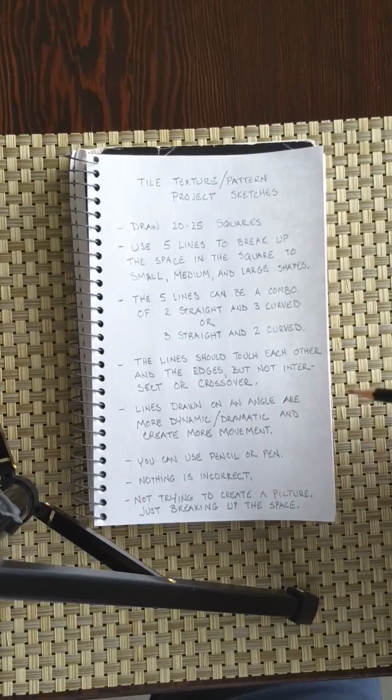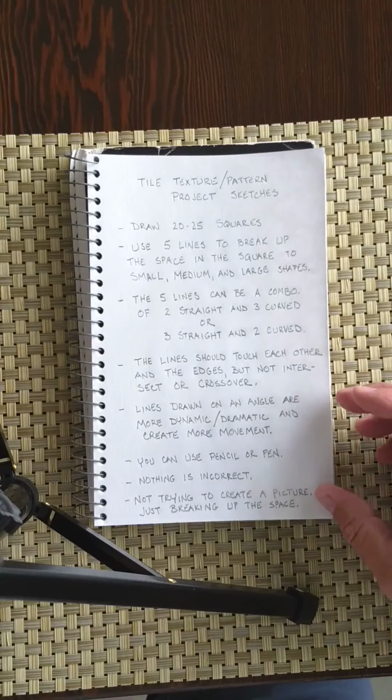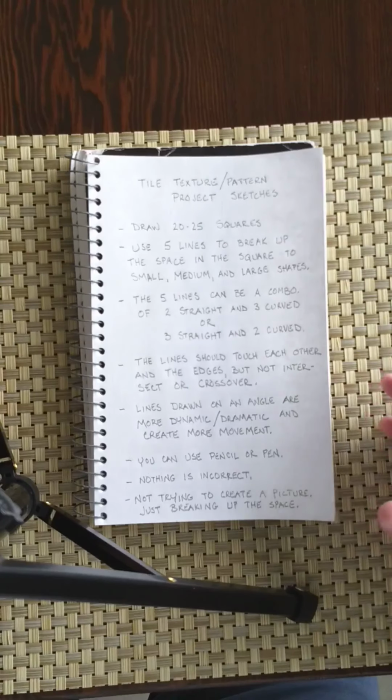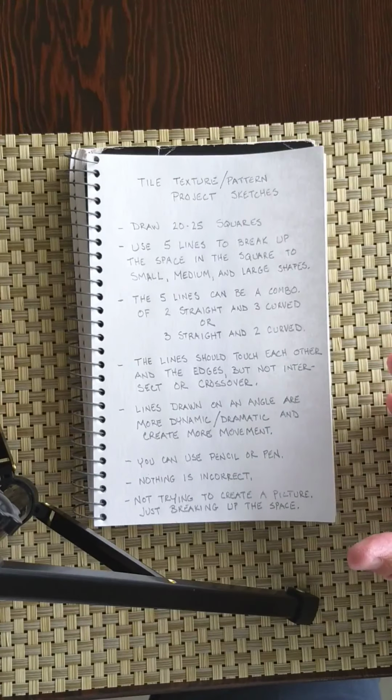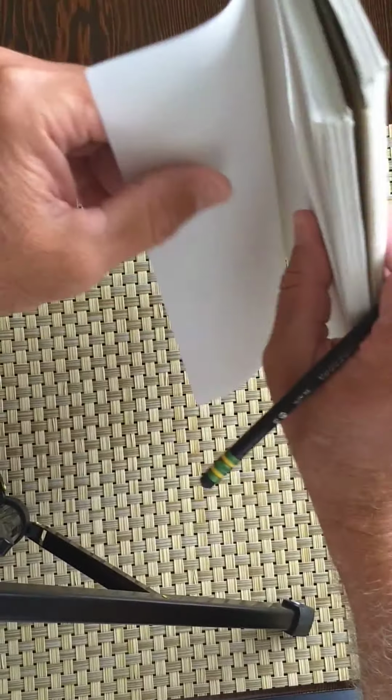You can do this with a pen or a pencil. There is no wrong in this. Anything you do is fine. It's all practice. It's all sketching for the start of the project. Just remember, we're not trying to create a picture. You're not trying to do a sunset or mountains or a road or a street or anything like that. You're just trying to break up the space into small, medium, and large shapes. Okay? You can use any type of paper that you want.